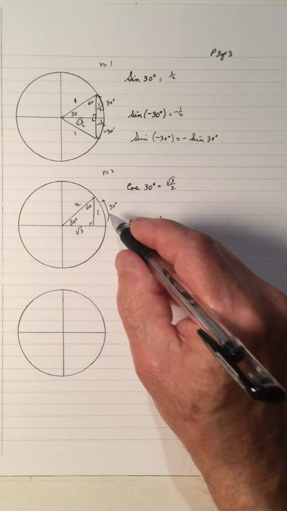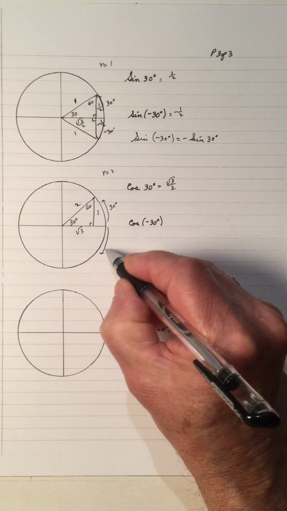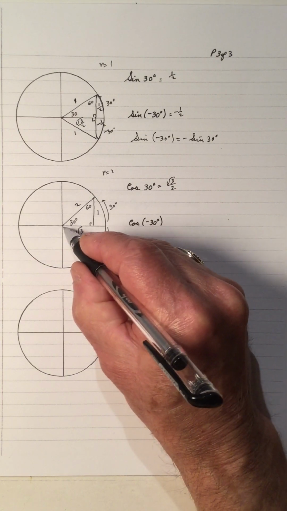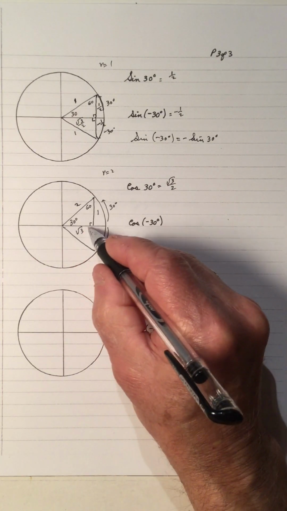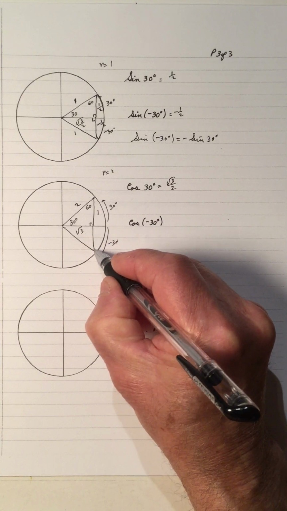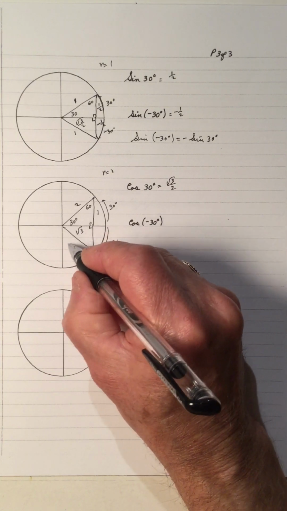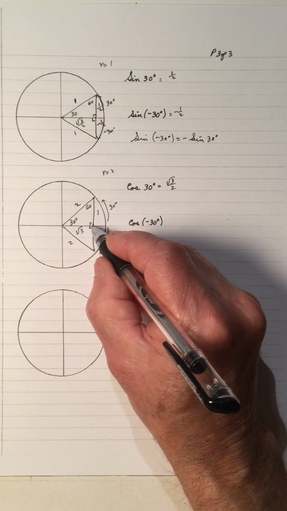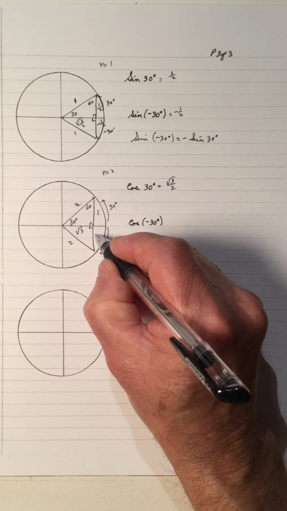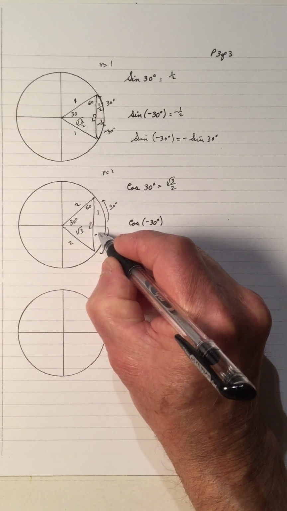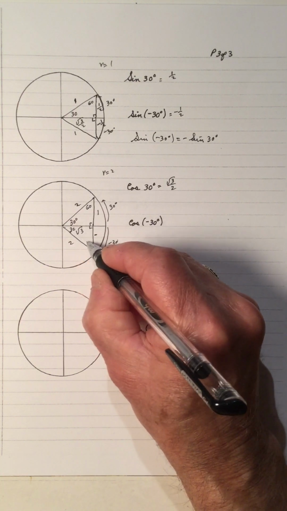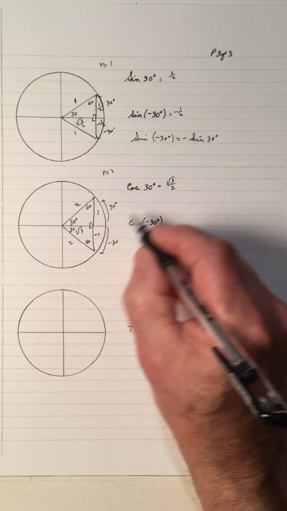And what about the cos of negative 30? So negative 30 goes this way. And again, I have the hypotenuse to be 2. Drop a perpendicular. Since this is 2, this is root 3, x is positive. This is 30 here, this is 60, so this is negative 1.